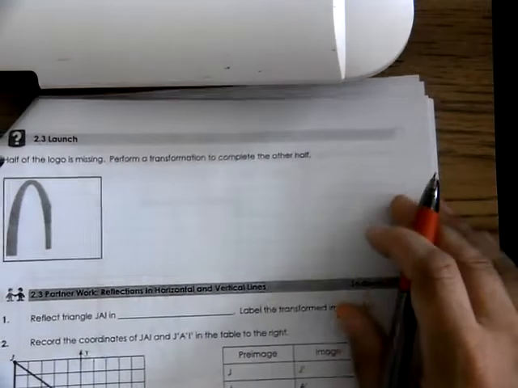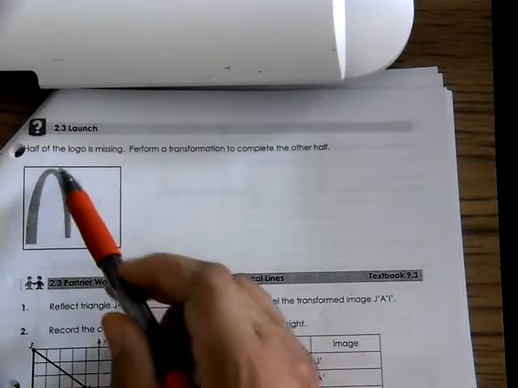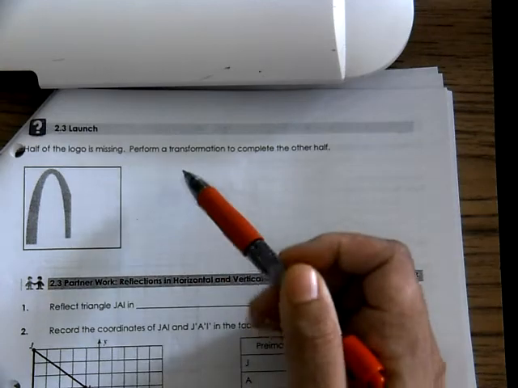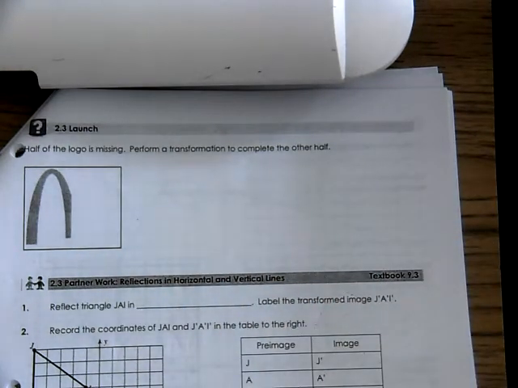Okay, so this is 2.3, and it just says launch, but again, 2.3 deals with reflections today. So let's see what this looks like. It says half of the logo is missing. Perform a transformation to complete the other half. And so the 4 transformations we've covered, translation, reflection, rotation, and dilation, we've only done so far one.